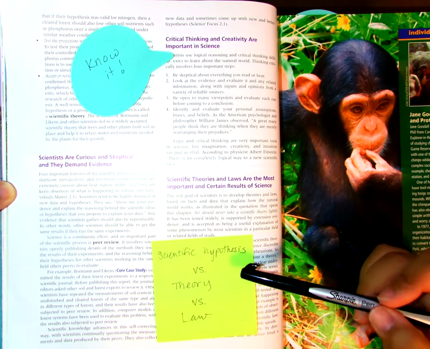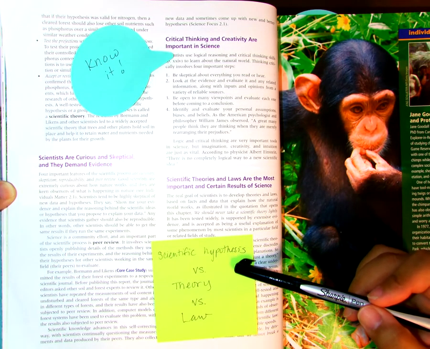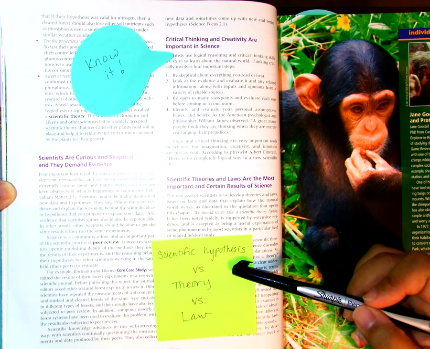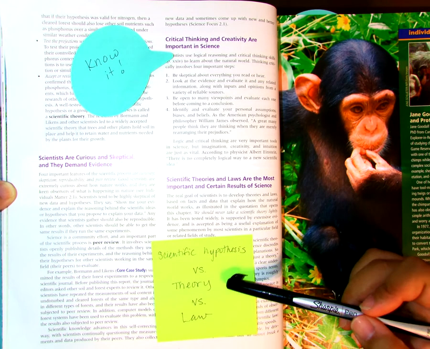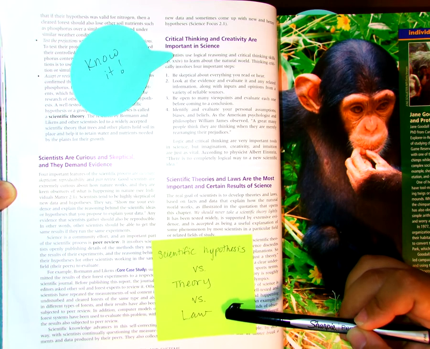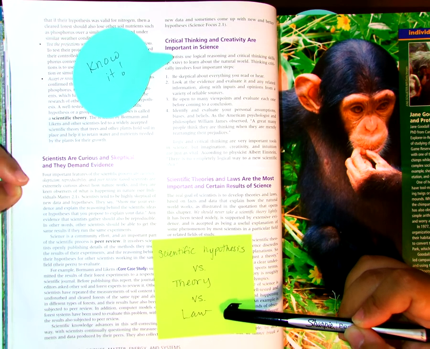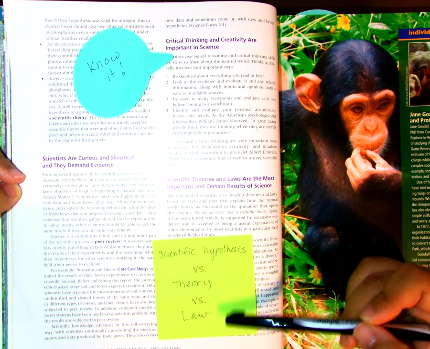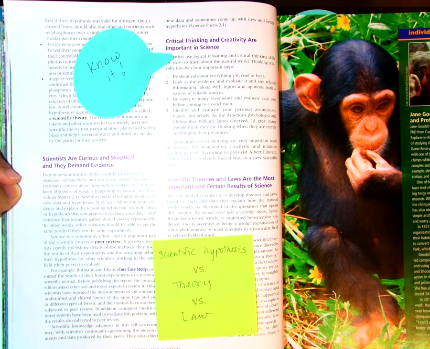Make sure that you understand the difference between a hypothesis, which is a researcher's potential answer to their question, versus a theory versus a law. Why is a law so much higher ranked? What's the difference between these 3?